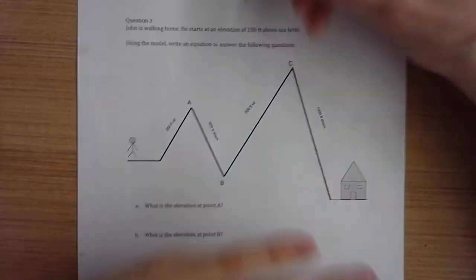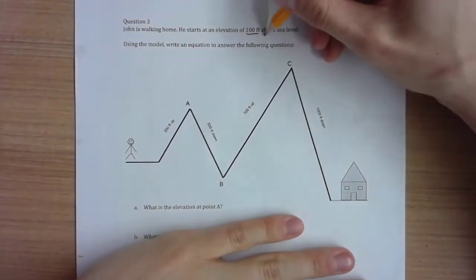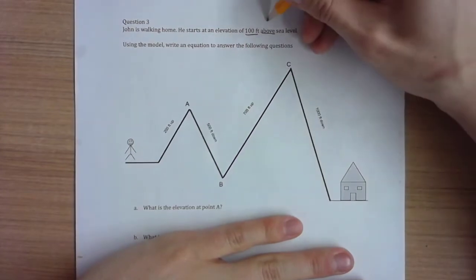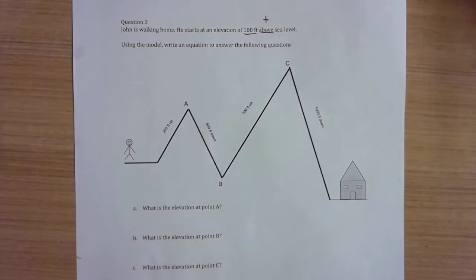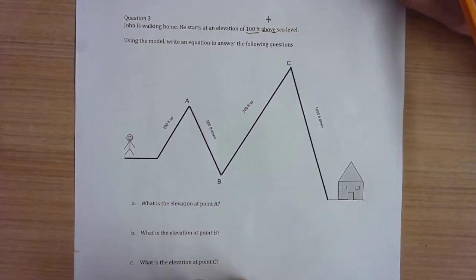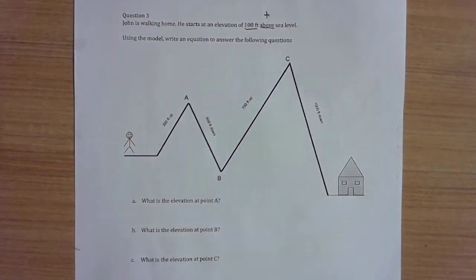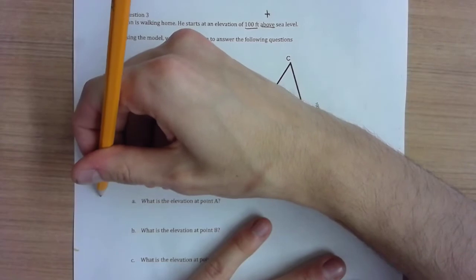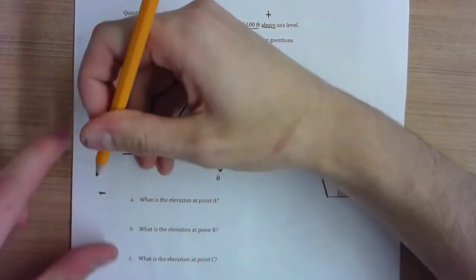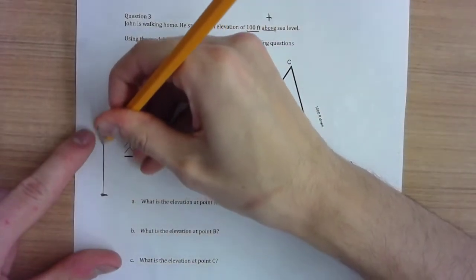John is walking home. He starts at an elevation of 100 feet above sea level. So we know it's 100 feet, and we also know it's above sea level, so we know it's going to be a positive number. Using the model, write an equation to answer the following questions. Great. So the first thing I want to do is understand how high up John is on our model. I'm going to do that with a vertical number line that'll help me cover the entire area of our picture, right?